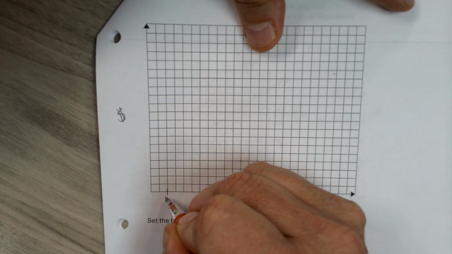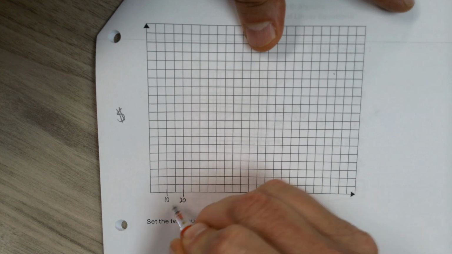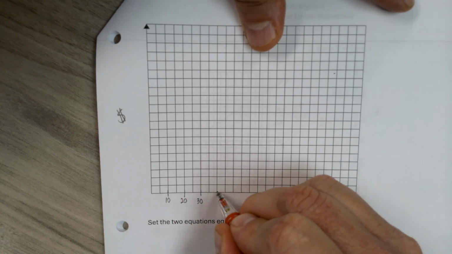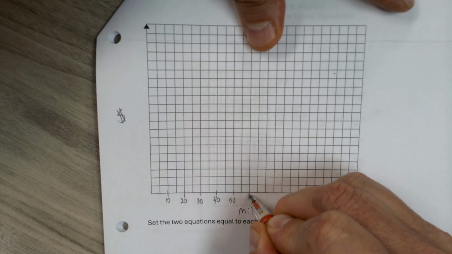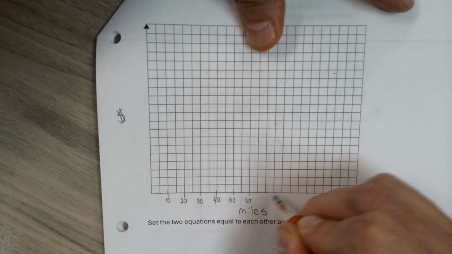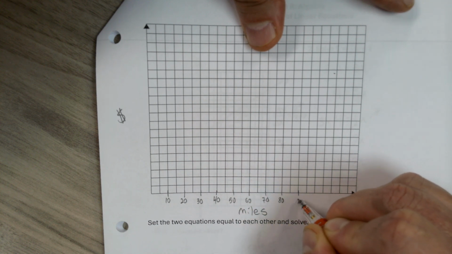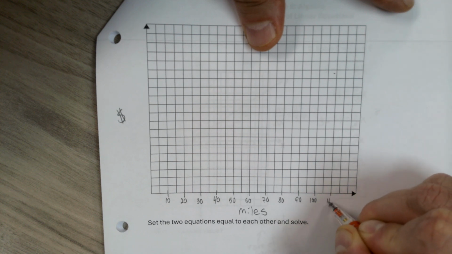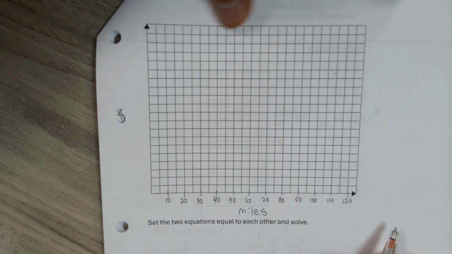Now I'm only marking every 10s, right? So 10s, 20s, 30s, just to make it a little quicker. 50, 60, 70, 80, 90, 100, 110, 120. So those are my miles.